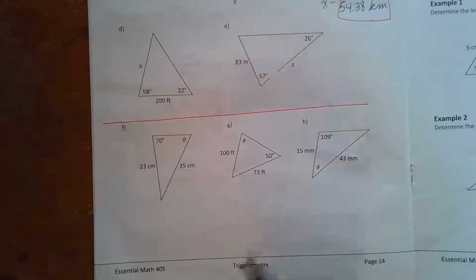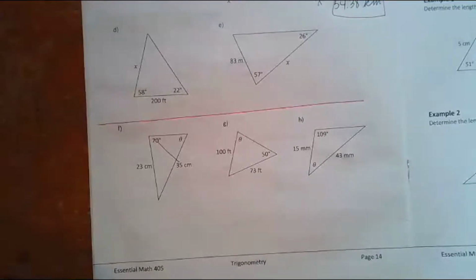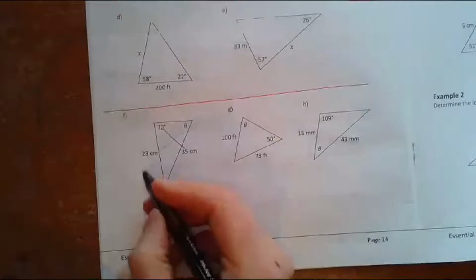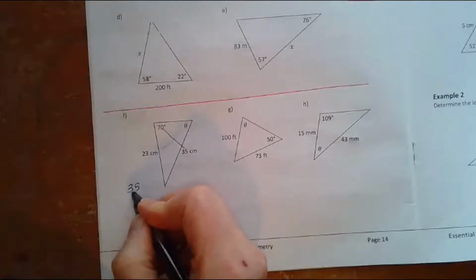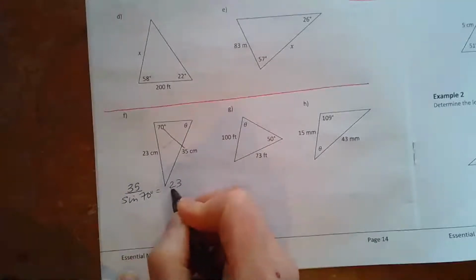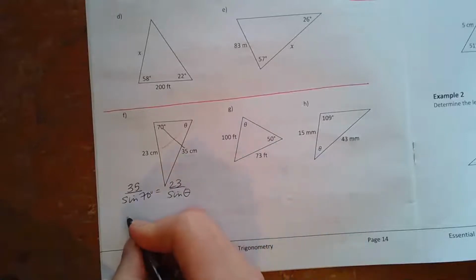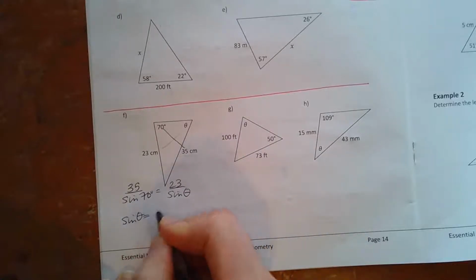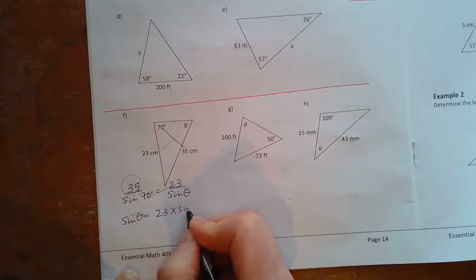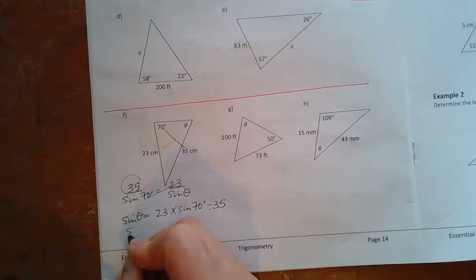Okay, let's try this first one. So I see partnership. These two are partners, so it looks like I can set up my equation. This is a very straightforward one. So sine theta is going to equal 23 times sine 70 divided by 35.